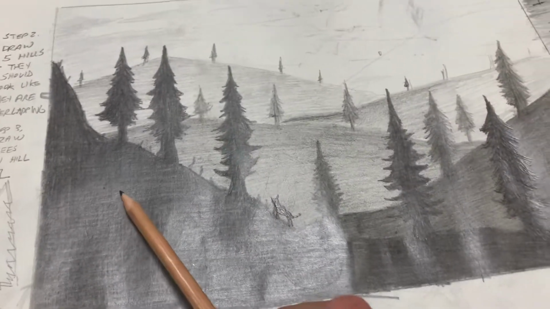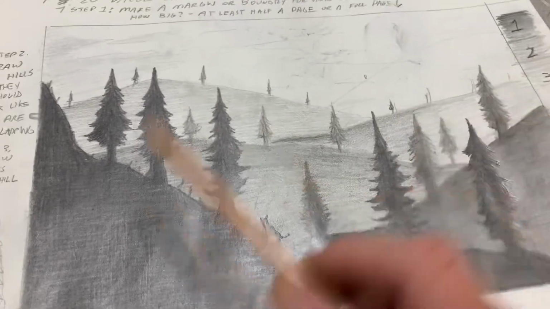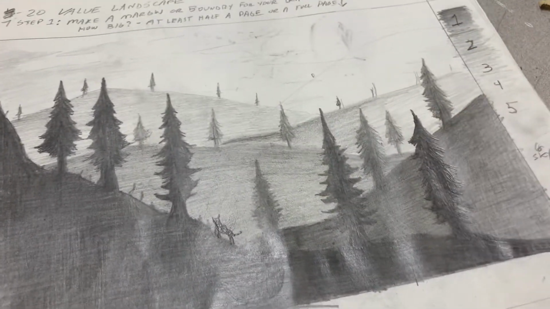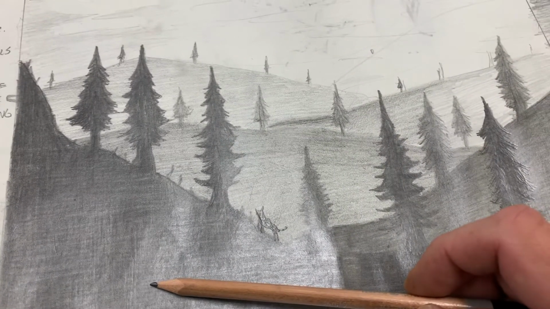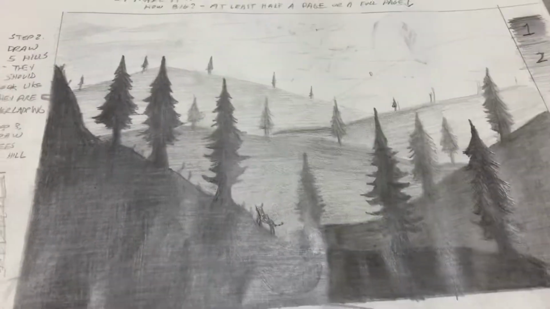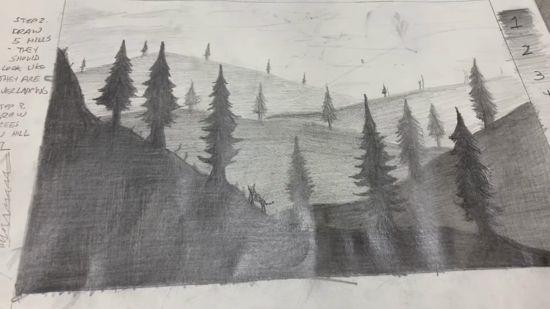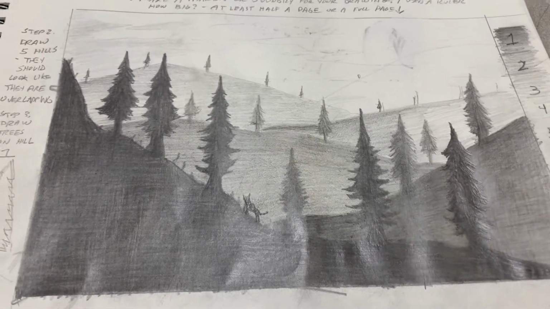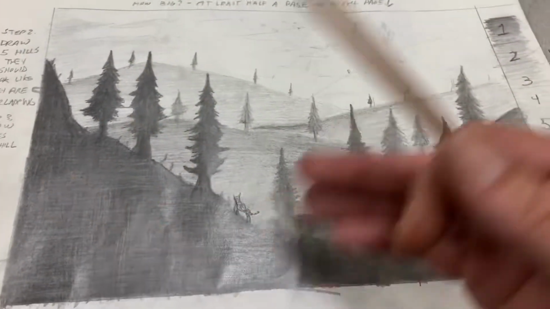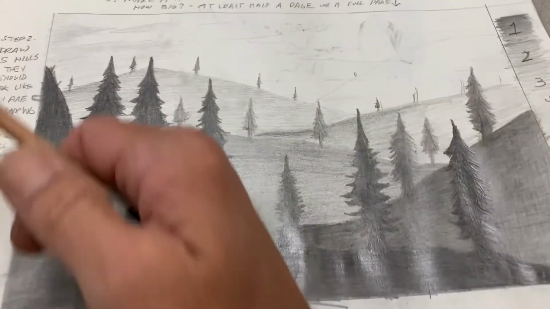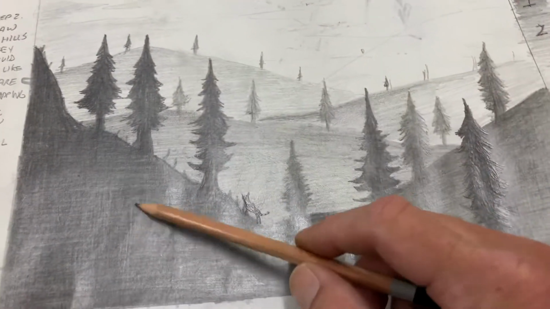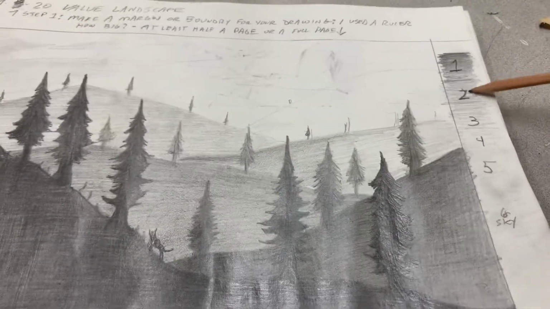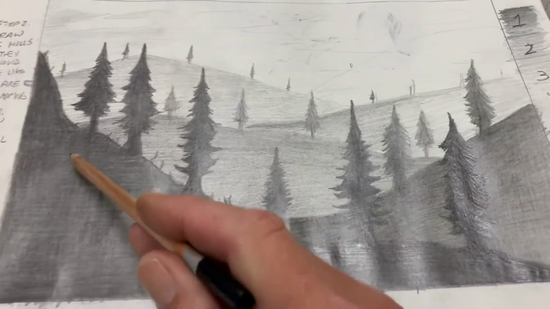The main thing Mr. Middleton is looking for is a completed picture, and that you used these tones to represent the different layers of your landscape, okay? If yours doesn't look exactly like this, that's perfectly fine. I'm giving you the guidelines, and within these guidelines, I encourage you to be creative, but just maintain these basic things that I'm trying to get to you.